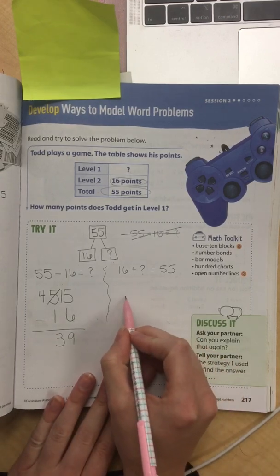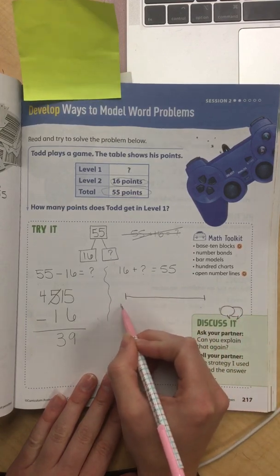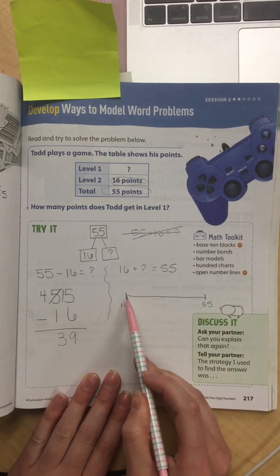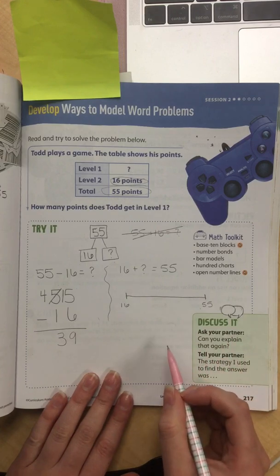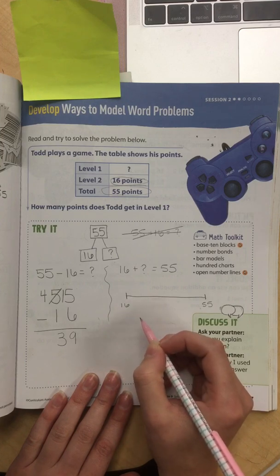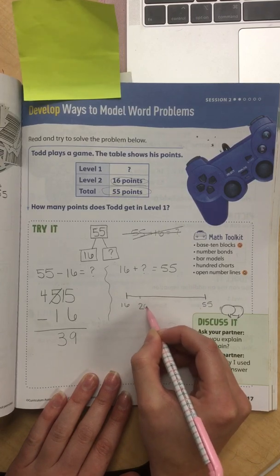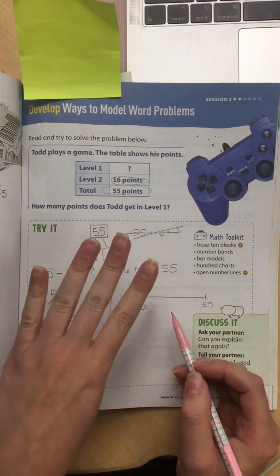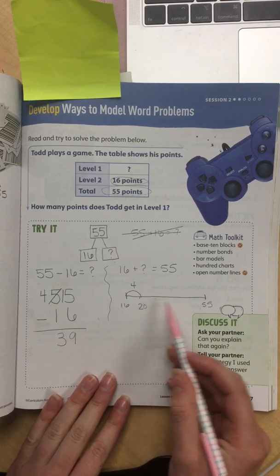Maybe I want to solve it with an addition strategy. On my number line, I always start with my smaller number and I end with my larger number. We have to find out the jumps it takes to get to 55, right? I have to find out how many jumps. So the nearest 10 to 16, the closest 10 going up, is 20. So I'm going to make a jump to 20. I know 16, 17, 18, 19, 20. It took me 4 jumps. Our goal is to always get to a 10 to make it easier for us to solve.